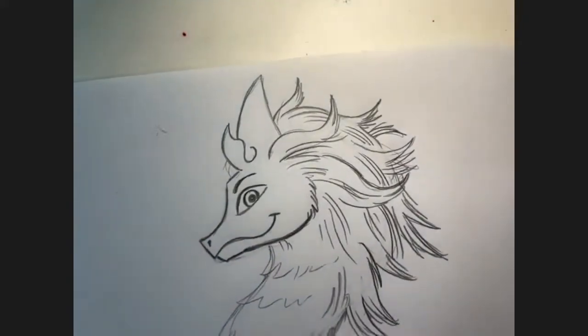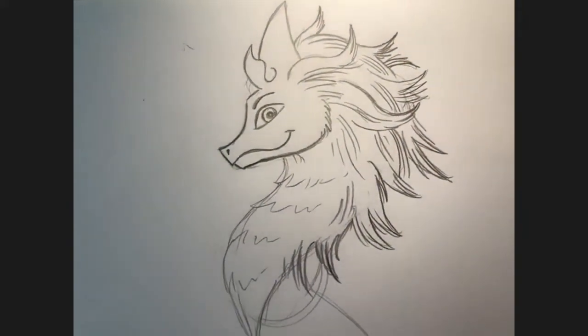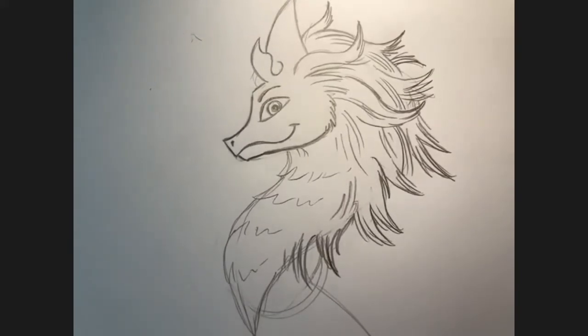That's sort of it for the hair, I think. Has everyone done that? Has everyone drawn their hair? Nope.